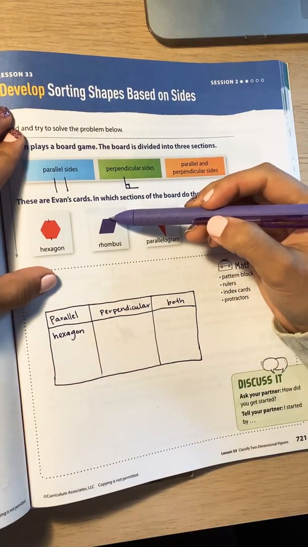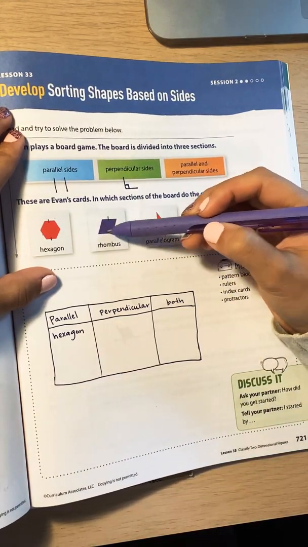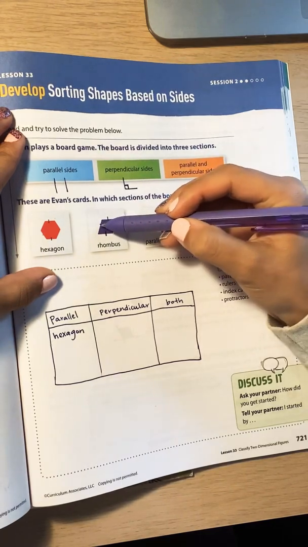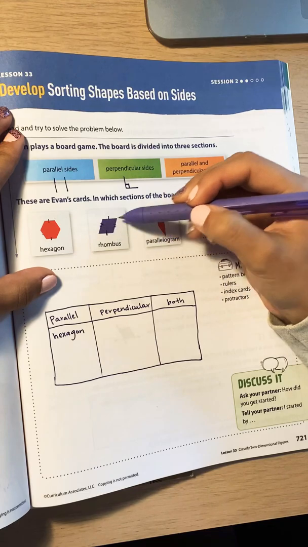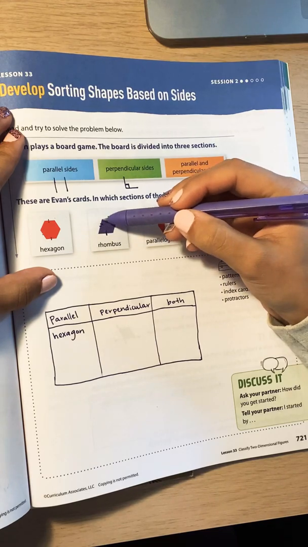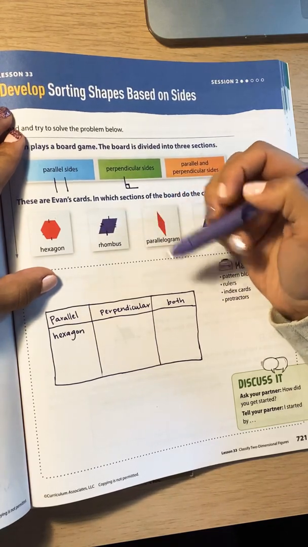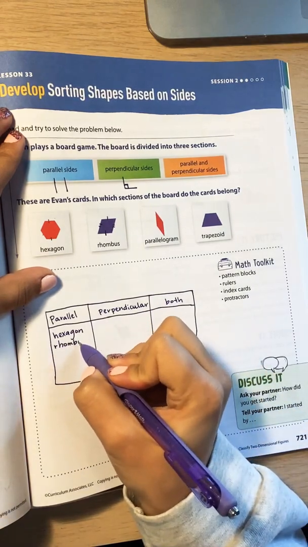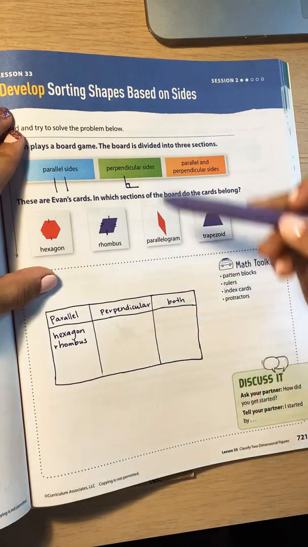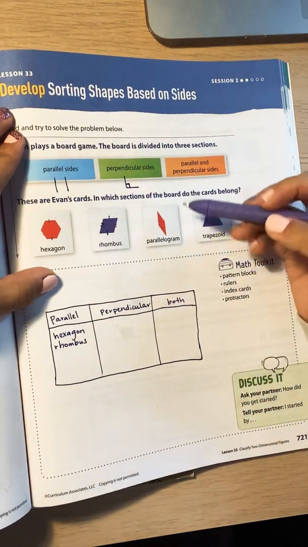Rhombus has this side, the top is parallel to the bottom, and this side is parallel to that side. There are no right angles again. That's acute, obtuse, acute, obtuse. So the rhombus also only goes in that category because it does not have any perpendicular sides.